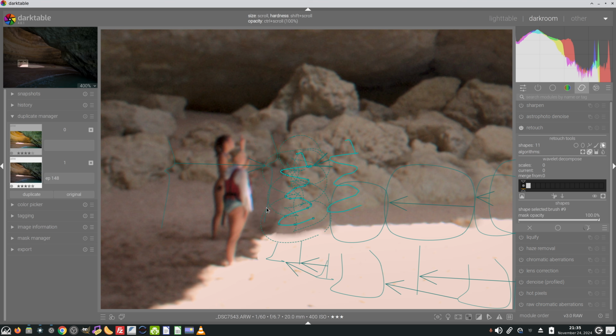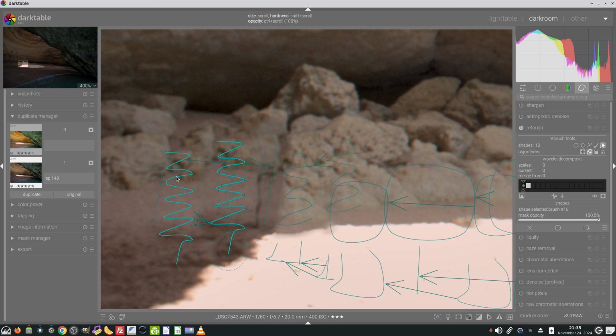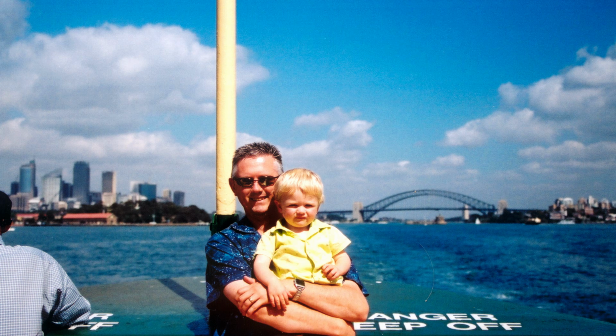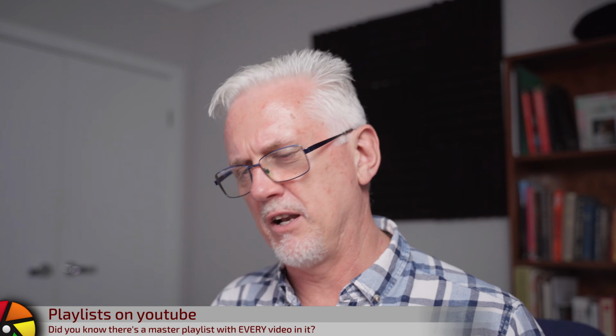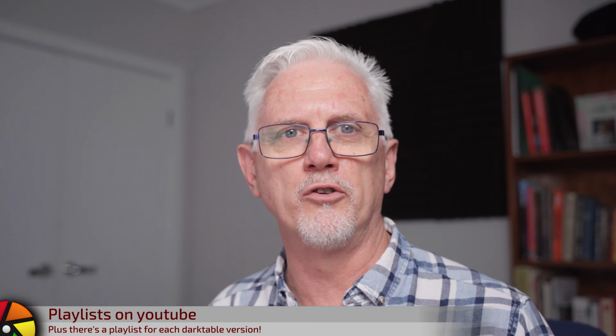You know, that could be removing people from the background or removing phone poles growing out of people's heads because you didn't think to change the angle of the camera so that you didn't have a phone pole growing out of somebody's head. Or, you know, maybe it's a fence line in a landscape that you didn't want because the fence kind of ruined the image. You know, there's all sorts of things that you might want to remove from an image.